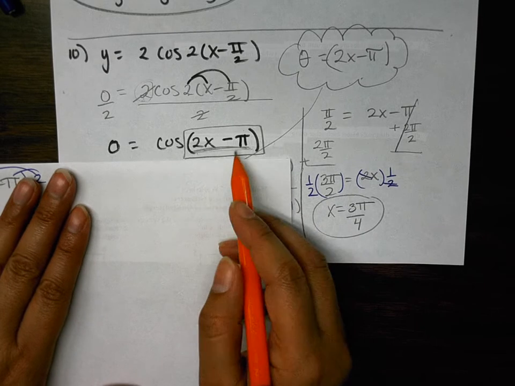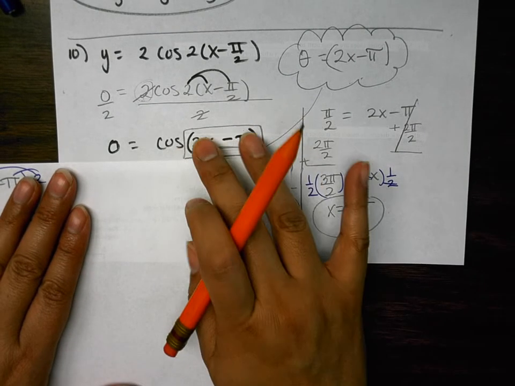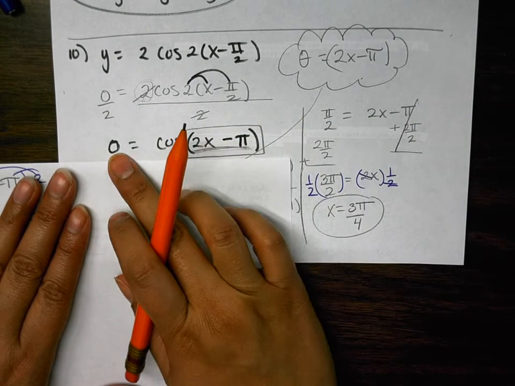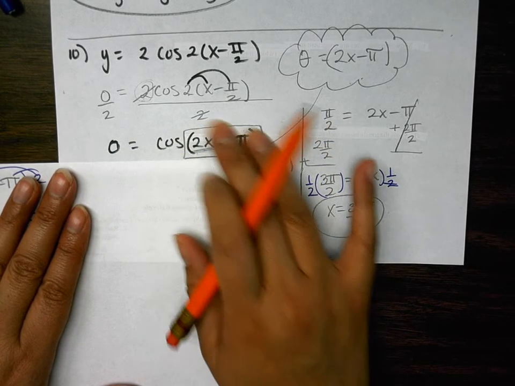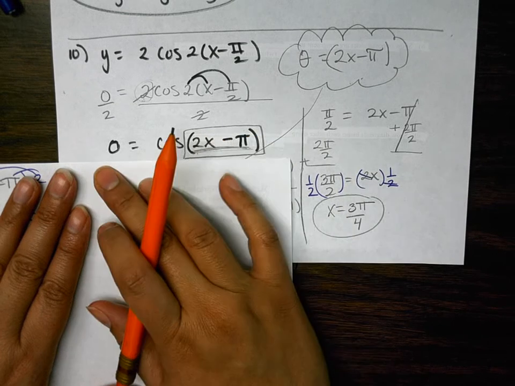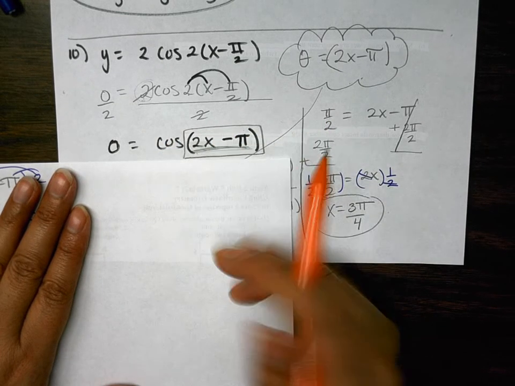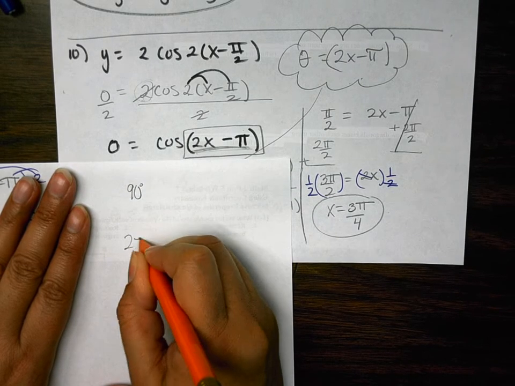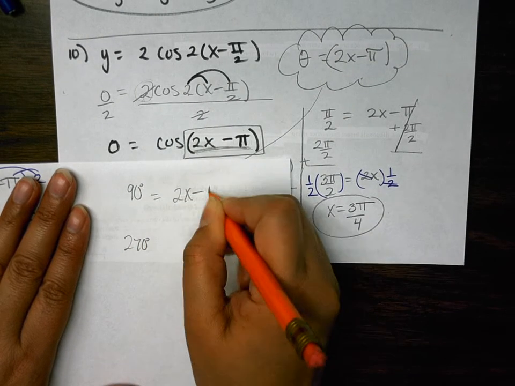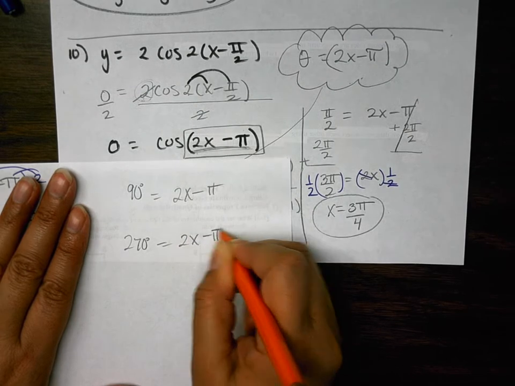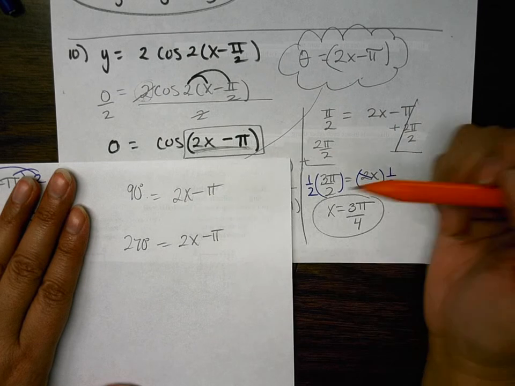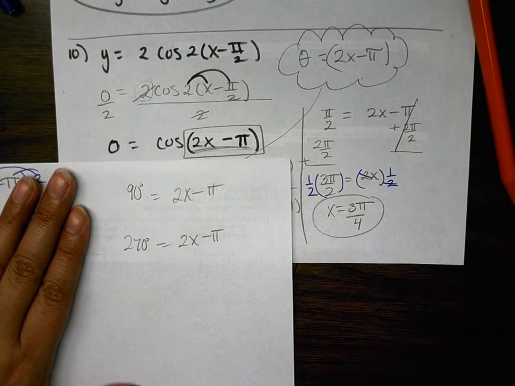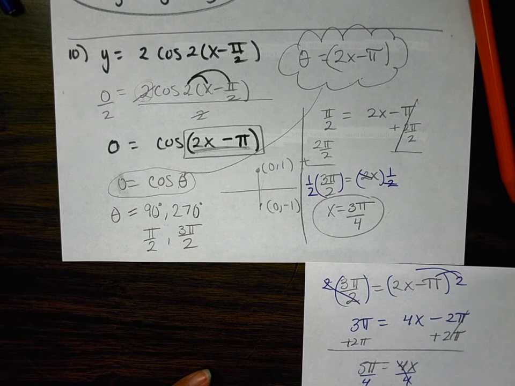Yeah, right here you could have just in your head said, okay, well, I don't know what this is, but cosine of what angle is 0? So just kind of in your head, imagine all of this. I don't know what this is, but I know whatever this is, it has to be 0, the cosine of that angle. So you would get 90 and 270 equal the 2x minus pi. It's the same thing as substitution, it's just without the extra step. But then again, you would convert your 90 or your 90 and 270. Got it? All right. Questions?